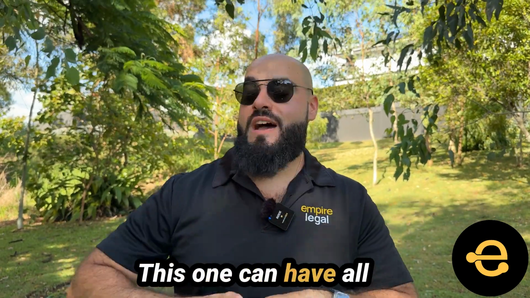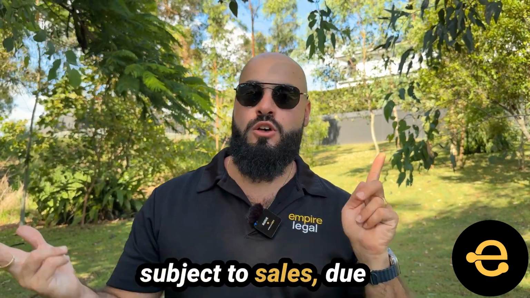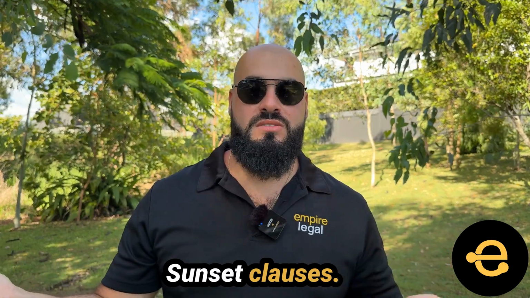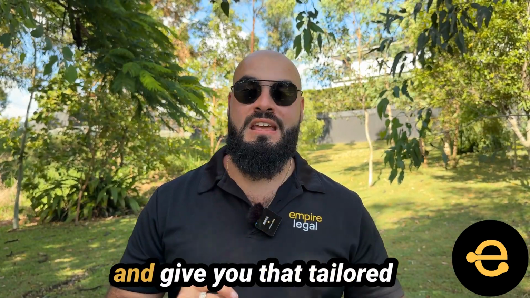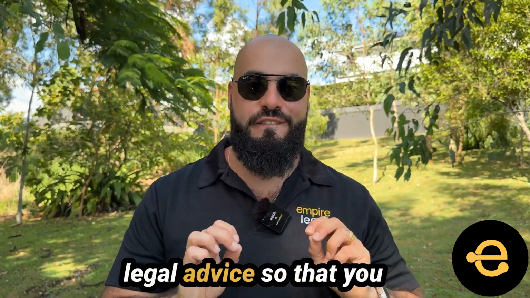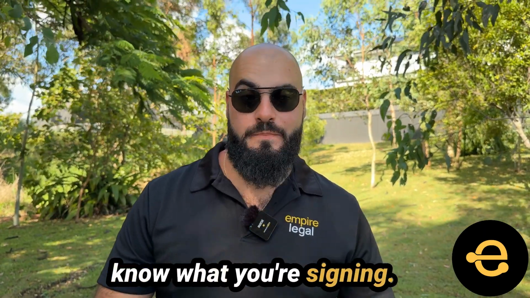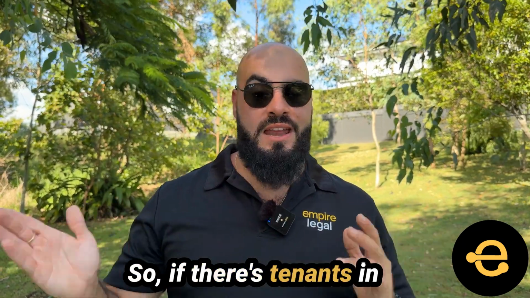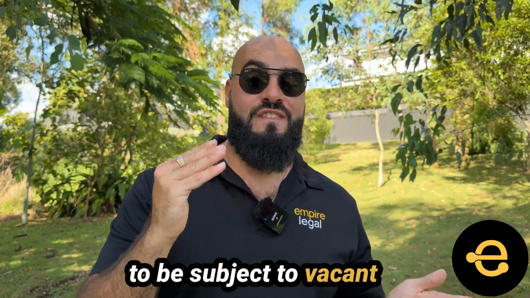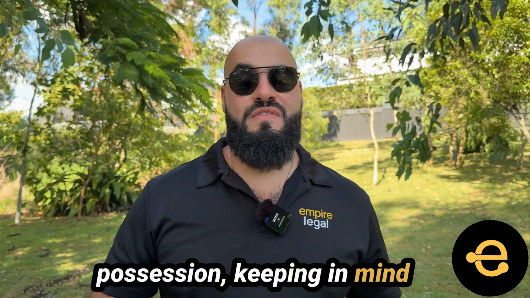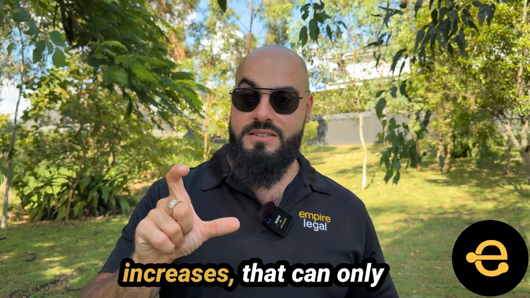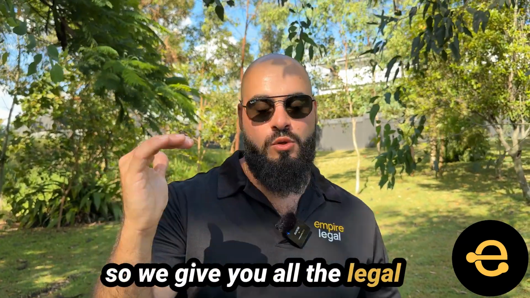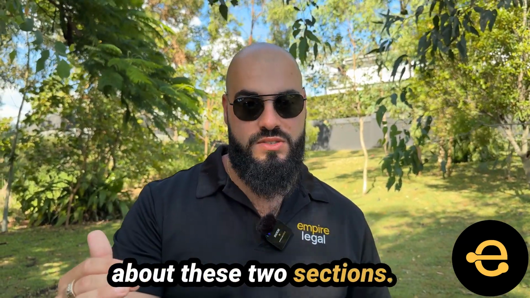This one can have all different things in it, from subject to sale, due diligence, all sorts of stuff, sunset clauses. So if there's anything in there, we pick this apart and give you that tailored legal advice so that you know what you're signing. Next section is tenants. So if there's tenants in the property or if it's going to be subject to vacant possession, keeping in mind the new laws with the rent increases, that can only happen every 12 months now. So we give you all the legal information you need to know about these two sections.